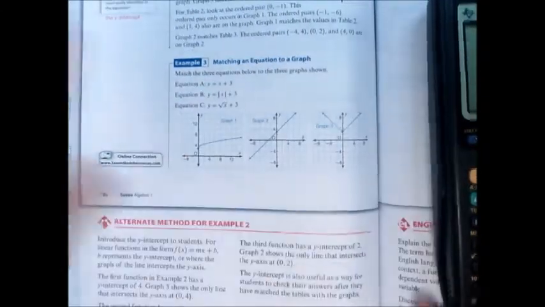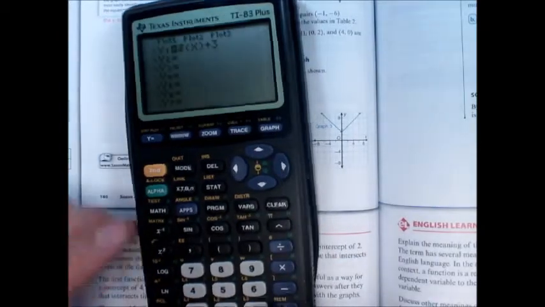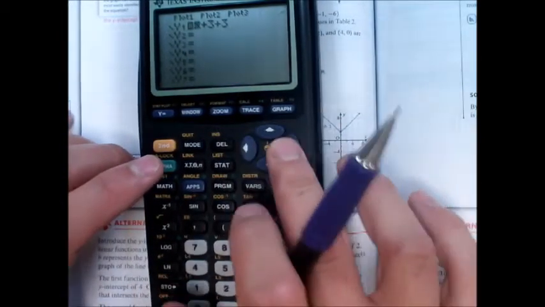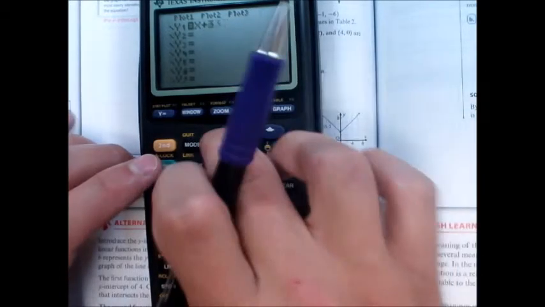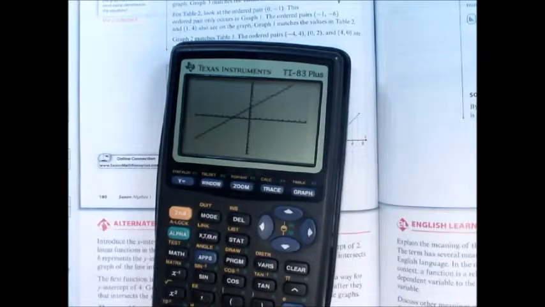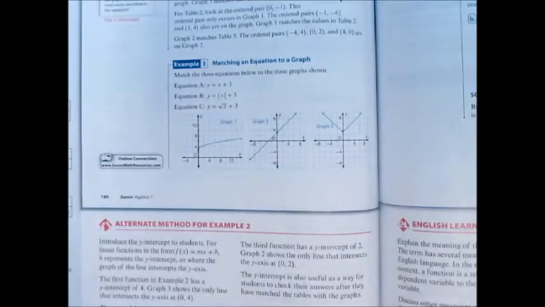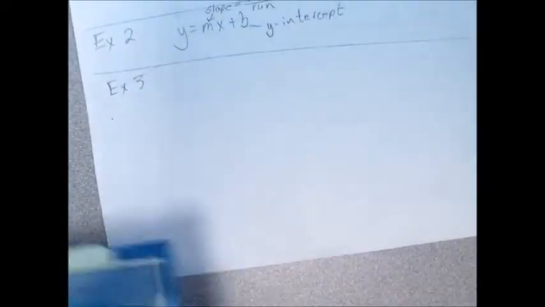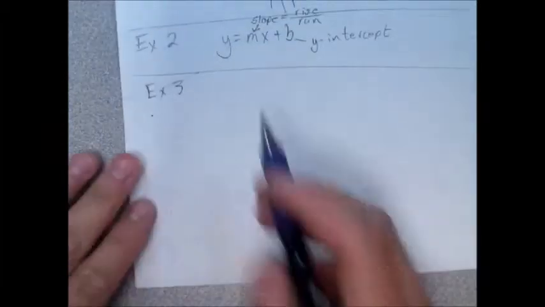And the last one is one that we already did, so we can just type that in really quick. X plus 3. Make sure you clear out everything from the last graph. And you should see that graph right across. So you can double check everything that you do in your calculator. Questions? Okay. With that calculator, there's really no excuse to get those kinds of ones wrong, as long as you type them in. Okay, example 3 is done.